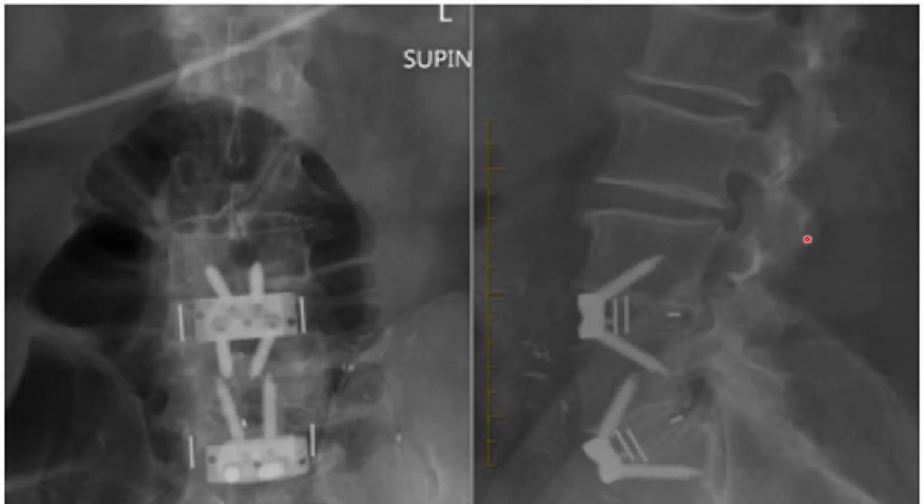Here's an example of two-level ALIF performed at lumbar 4, lumbar 5 and lumbar 5 sacrum 1 using standalone cages and screws. You can see how a big cage can be inserted right from the front with screws going into the vertebra above and below.